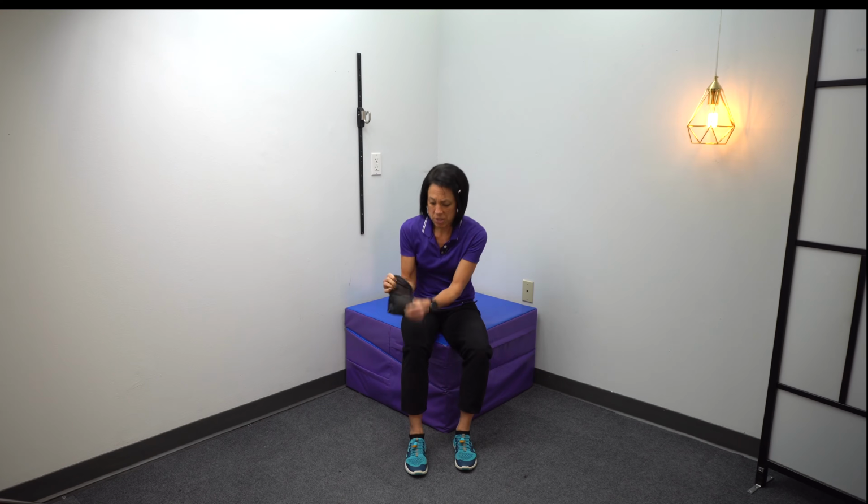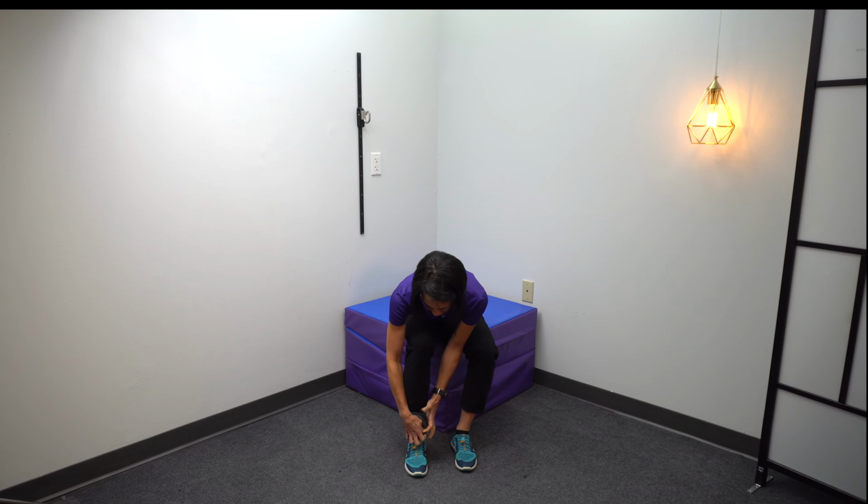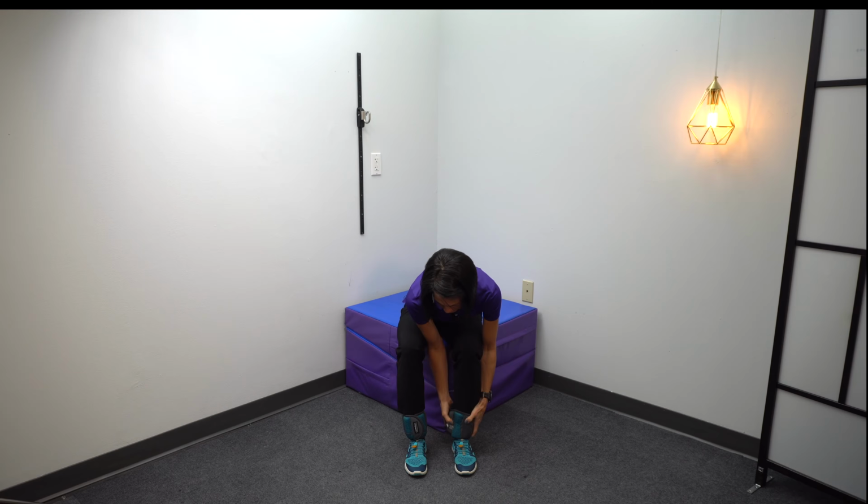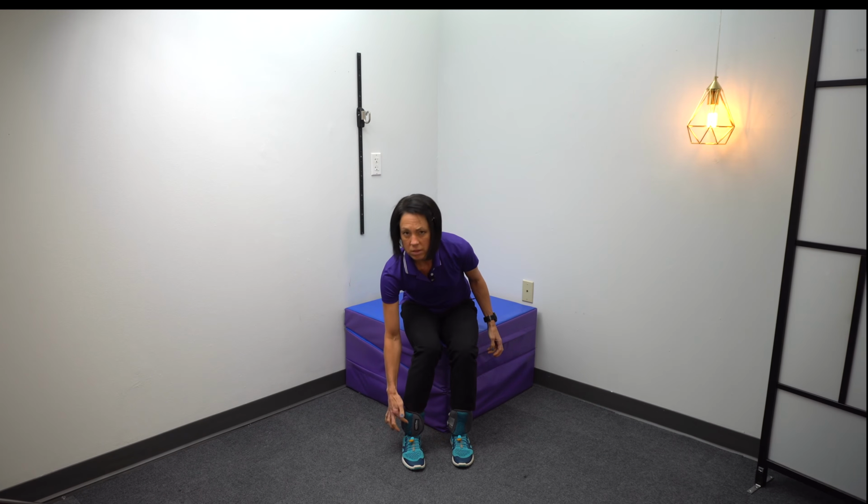Now, if that's too easy, but you still don't want to stand, you could just add some weights. And I will put a link for some ankle weights. And like these ankle weights right here, they're adjustable. You can kind of grade them. You can add or take away weights. These little things can come out. All right, and then you're going to just try and do that march for 60 seconds. And then you're going to rest.